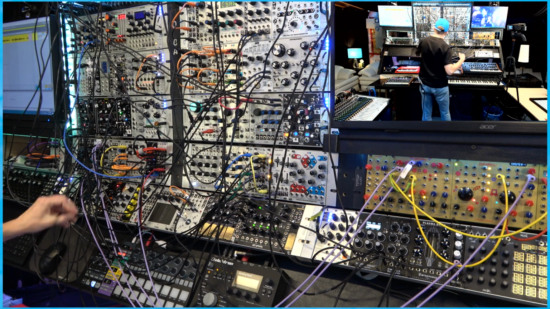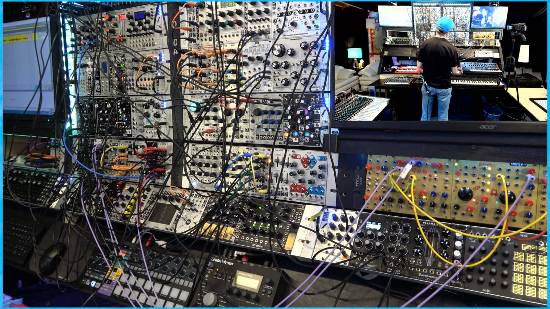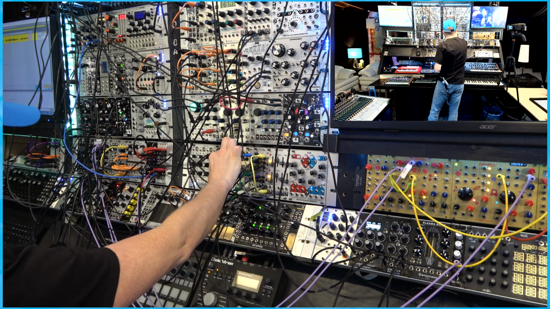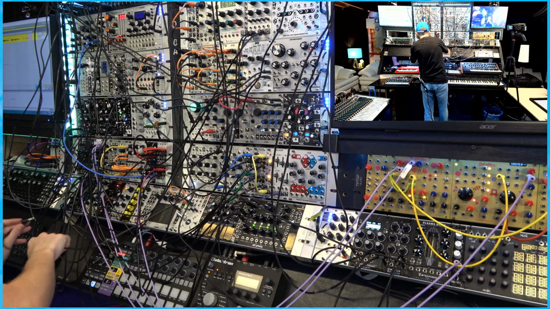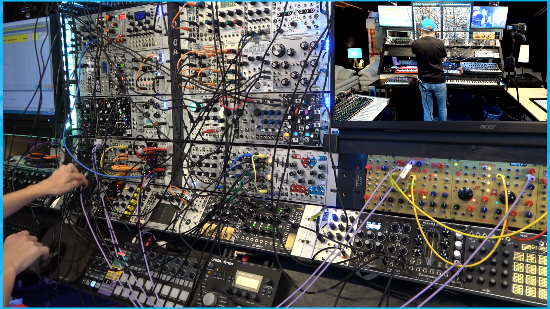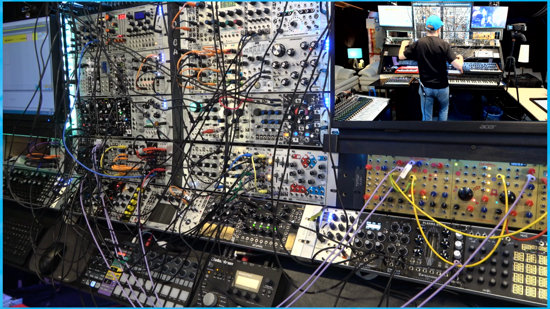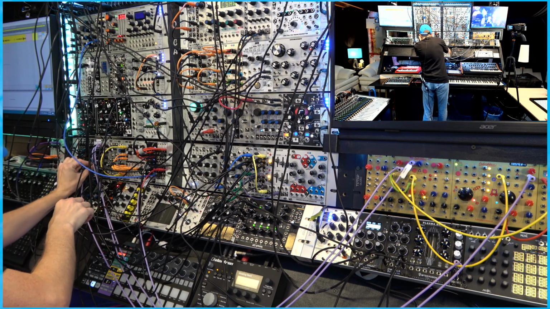So I'm using the gate that's coming through the Expert Sleepers ES8, and let's find an envelope generator module here. Let's use the Make Noise Maths. Why? Because it's freaking amazing. From the Make Noise Maths, I'm going to use the Unity out, patch it into the Make Noise MMG frequency modulation input parameter. And I'm going to take a duplicate of that signal and I'm going to plug that in to the VCA that is controlling this last sound. There we go.